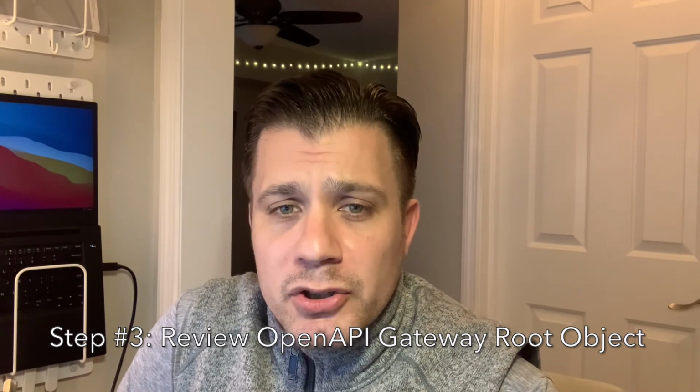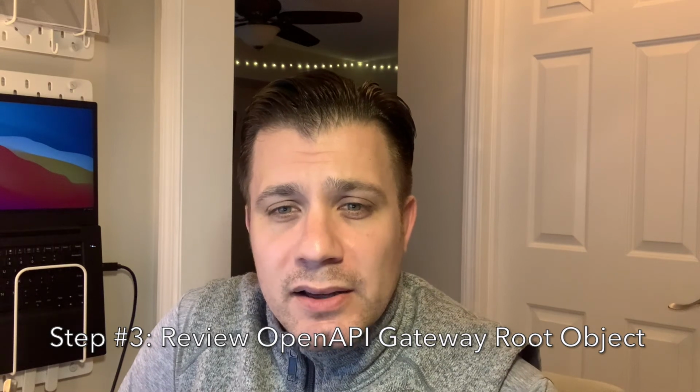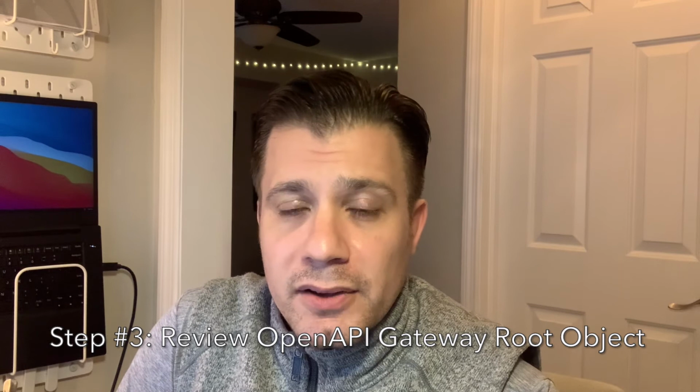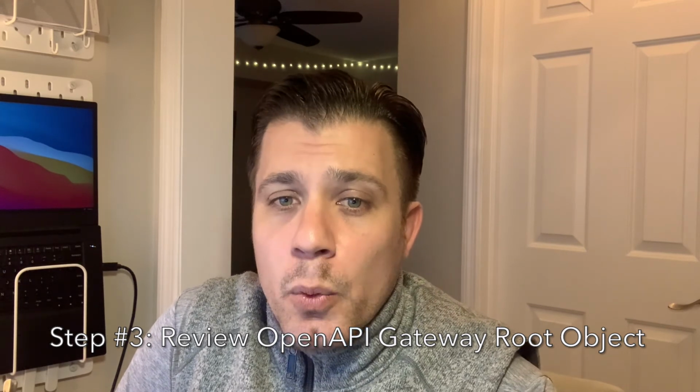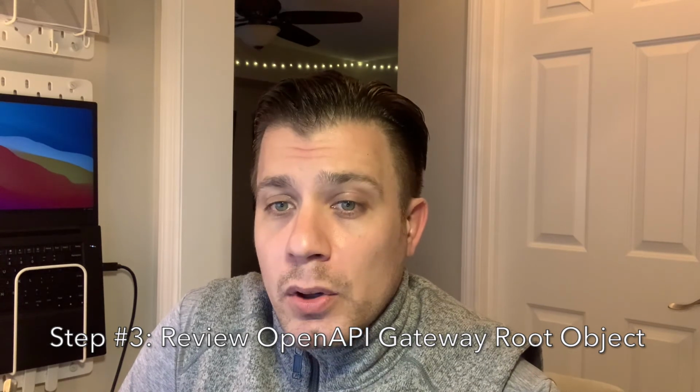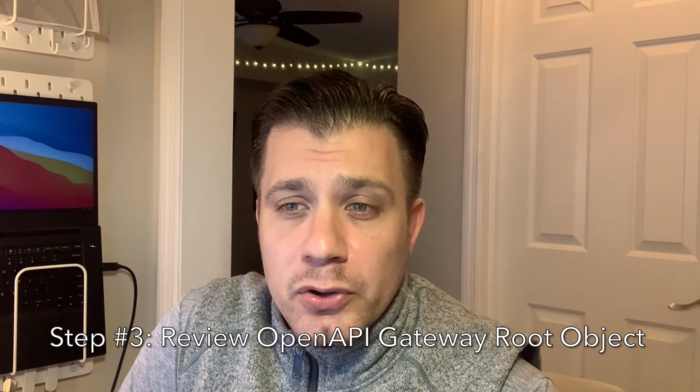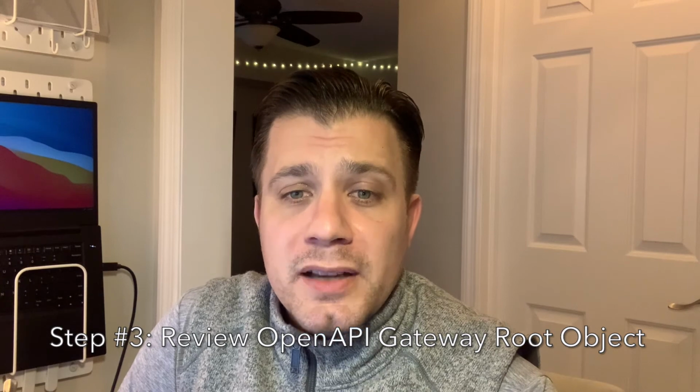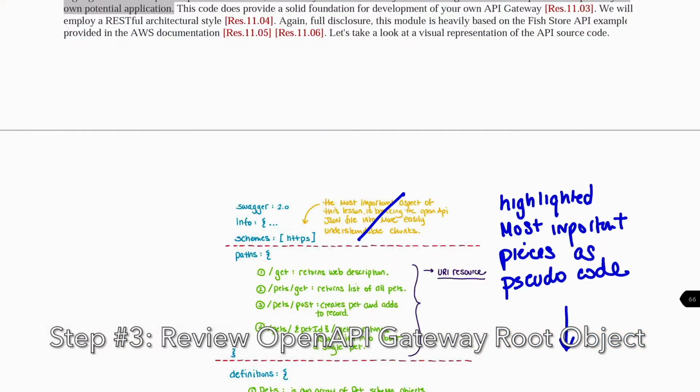Like many other modules, our objective is to give you the skills you'll need to recreate this functionality as quickly and effectively as possible. As such, we're going to highlight the most important pieces of the code, those that you will most likely need to change in order to adapt this example for your own potential application. This code does provide a solid foundation for the development of your own API gateway.